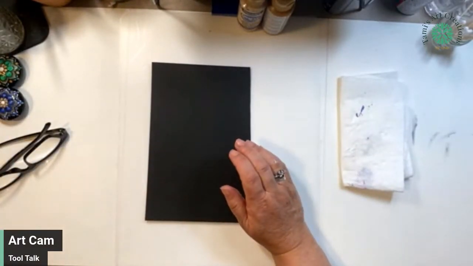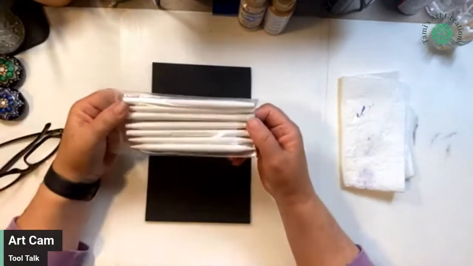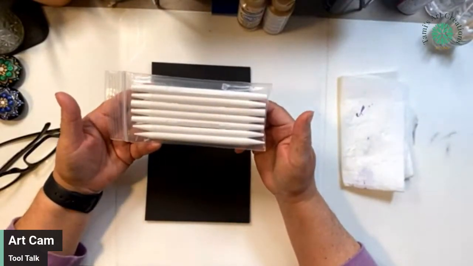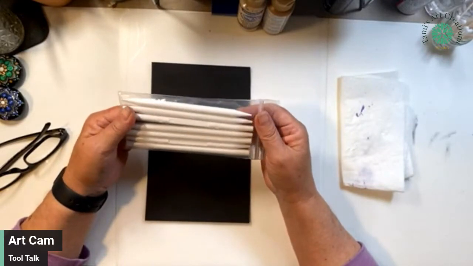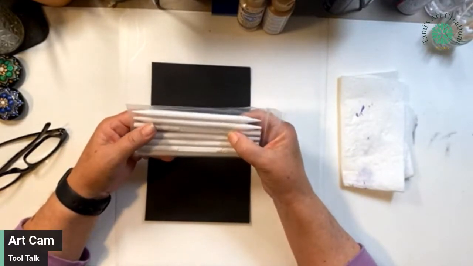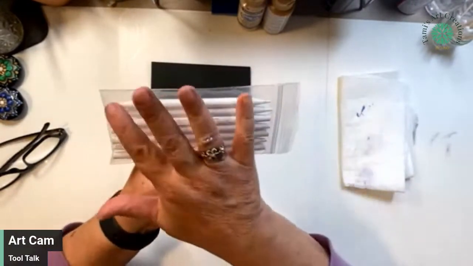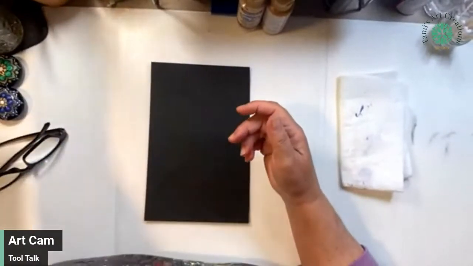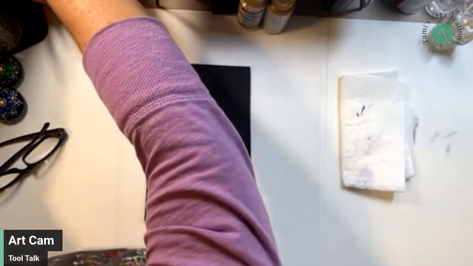Then I switched to these, and I love these. It's by DIY Mandalas, DIY Mandala Stones, and they have the numbers. They have a new set now where the numbers are easier to read, but you use both ends, and these are fabulous.